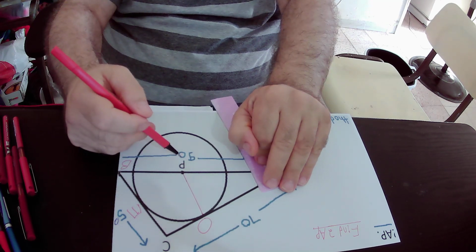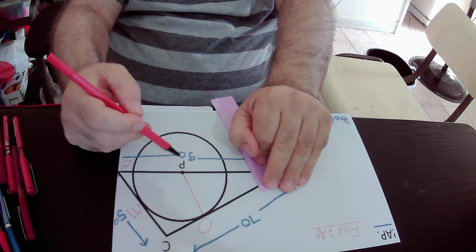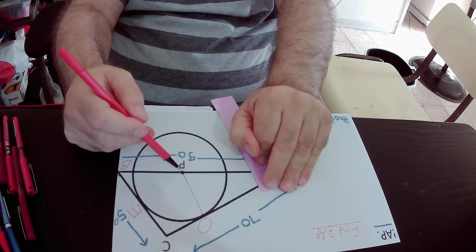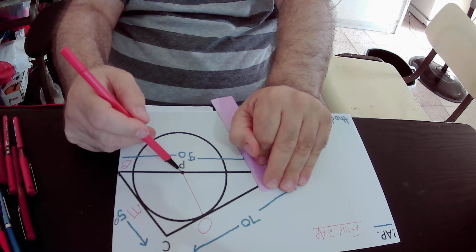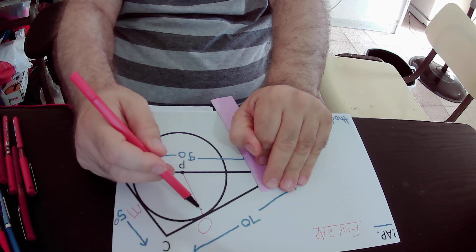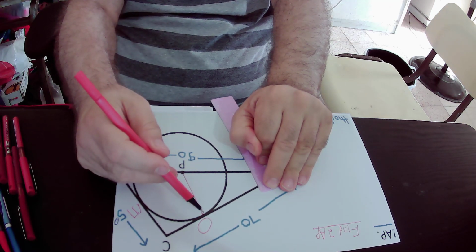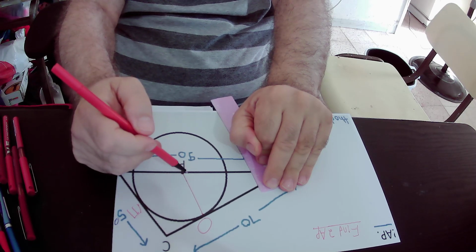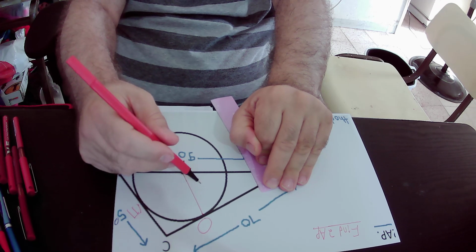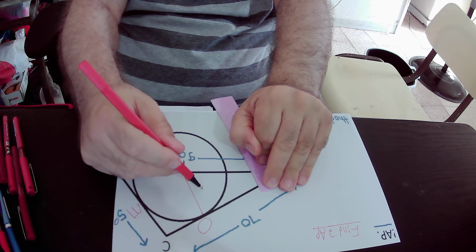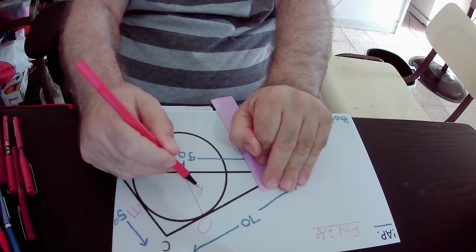So line PO is the radius of this circle, because it starts from point P, the center of this circle, and ends at point O on the circle. For that reason OP is defined as the radius of the circle. We will mark line OP as R, abbreviation for the radius of the circle.